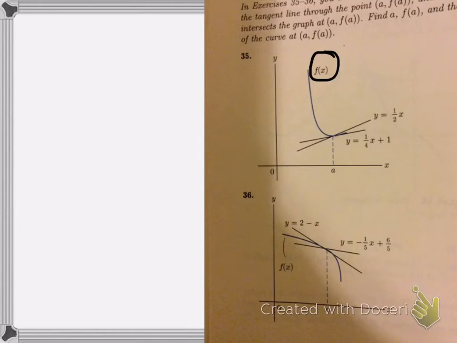That curve goes through, so let's just see if I can highlight that for you. I'll just use a marker. So look at this y equals 1/2 x. That goes right through. So that is not a tangent line. So we can't rely upon that for the slope of the curve.